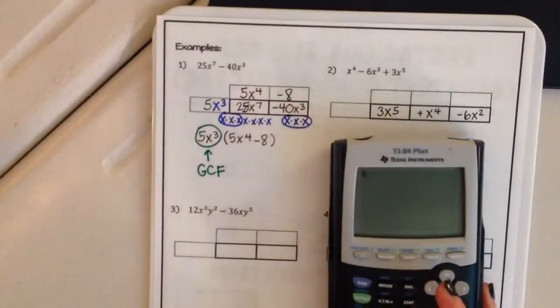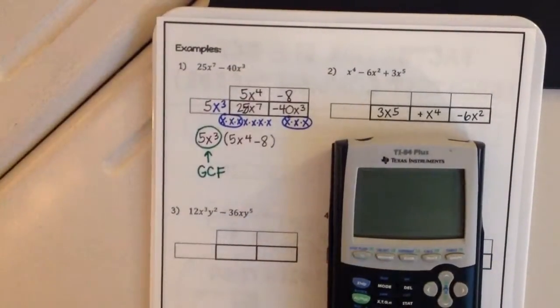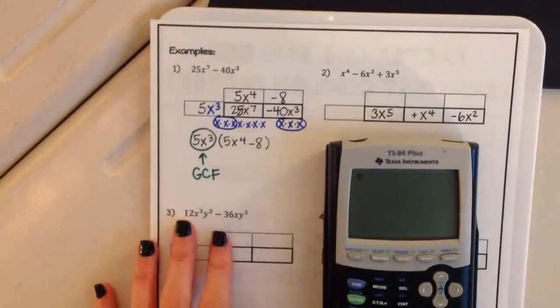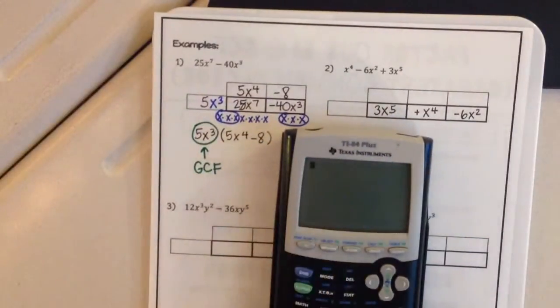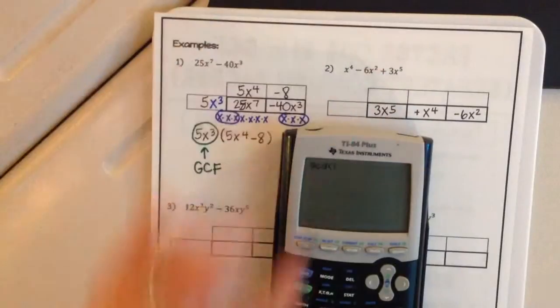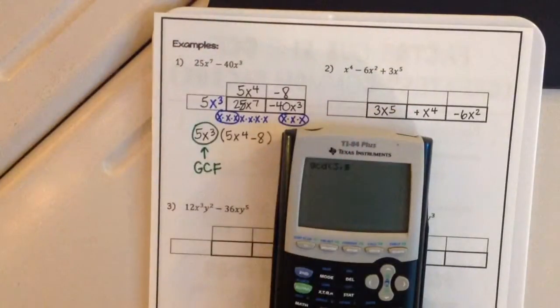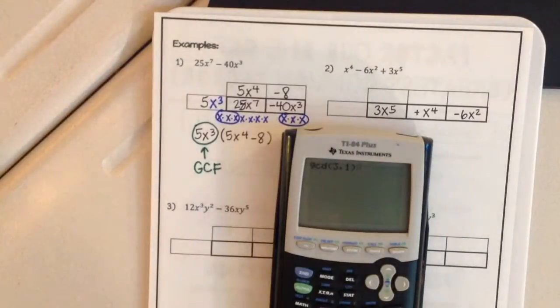So how does the GCF work in the calculator when I have 3 coefficients? We are going to math, right arrow 9. I'm going to type in 3, 1. Your calculator will only GCF 2 coefficients at a time. So here's how it works when you have 3. You're going to do the first 2, and you're going to get the GCF of those 2 numbers.